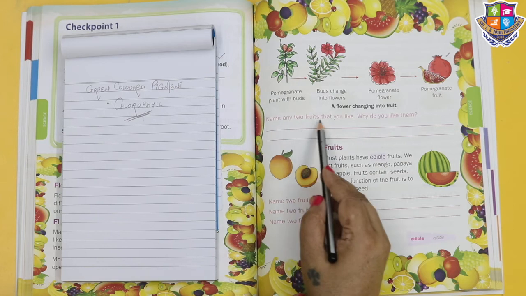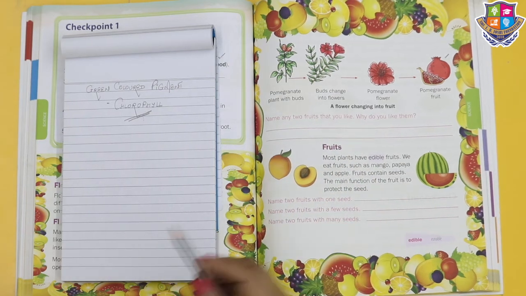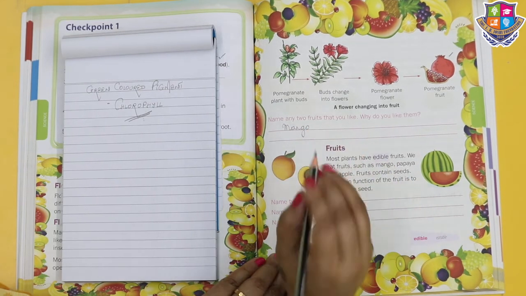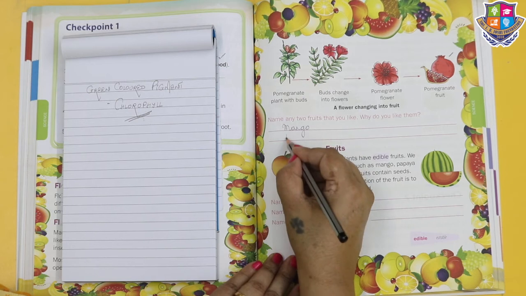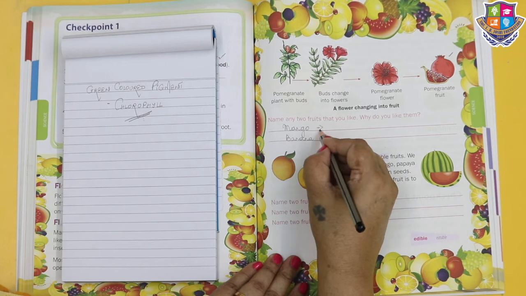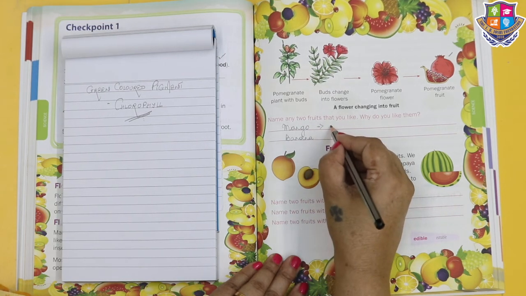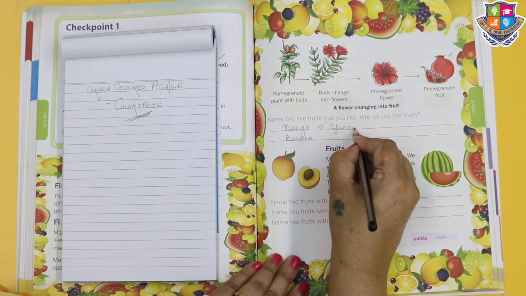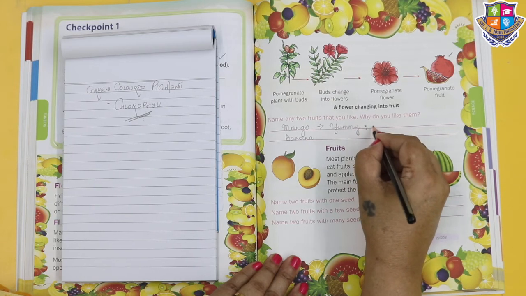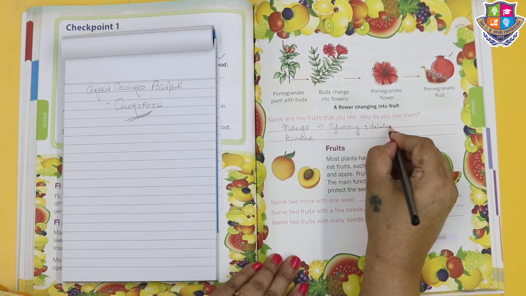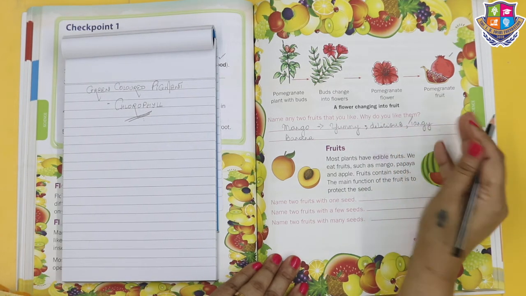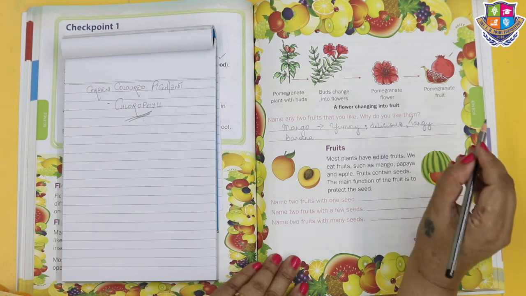Now name any two fruits that you like, and why do you like them? I would say I love mangoes. Two fruits, okay? So it is a mango and a banana. Mango is very, I will use the word yummy again and again. But mango is of course yummy and very delicious. I love the tangy taste in it. I don't know about your taste buds, but I find them to be yummy.